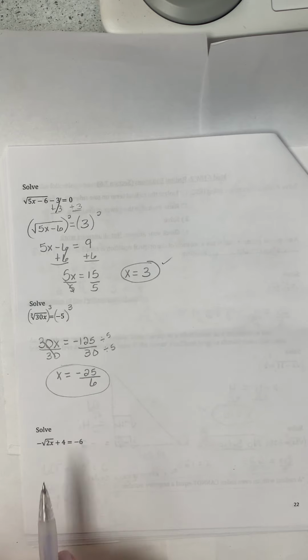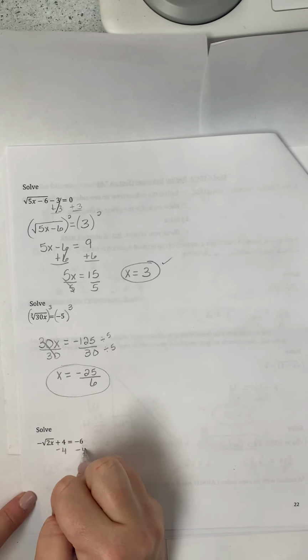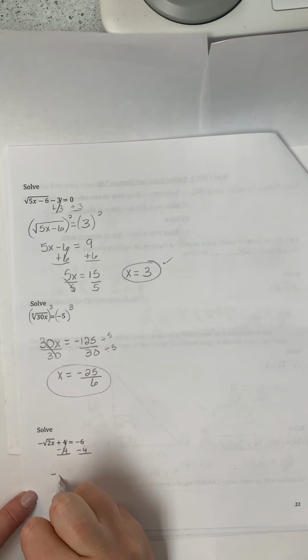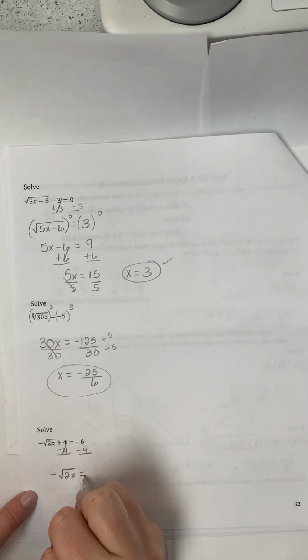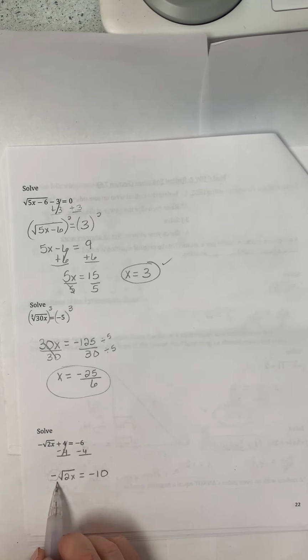I have all kinds of issues. First of all, I got to get rid of this 4. I'm going to subtract 4 from both sides. There we go. Am I isolated yet? No, look at this minus. I'm not isolated. He has a coefficient of -1 out in front.